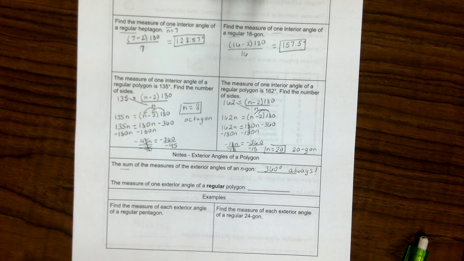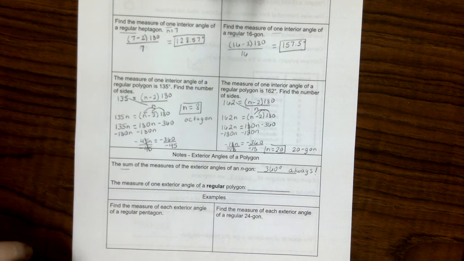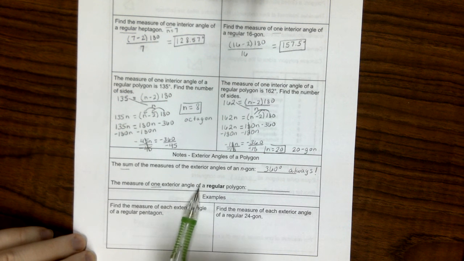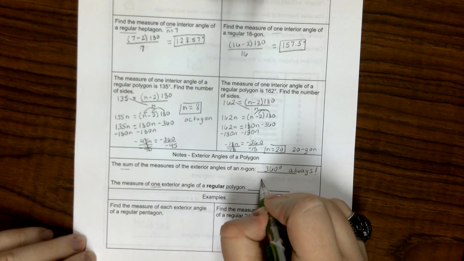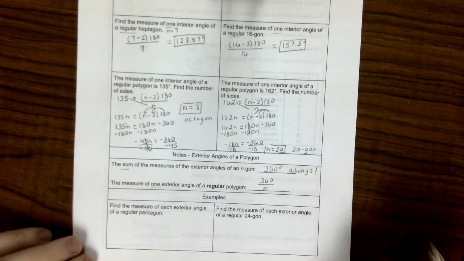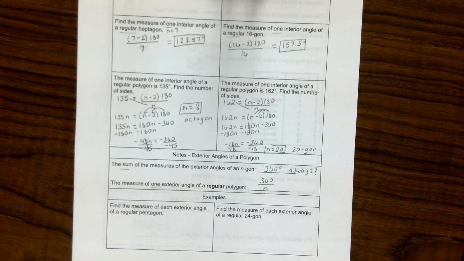Now, if your polygon is regular, you can find the measure of one exterior angle. The measure of one exterior angle of a regular polygon is you take the 360 and divide it by the number of sides, which is what these two down here are going to show us. Find the measure of each exterior angle of a regular pentagon.